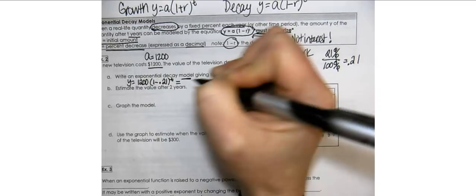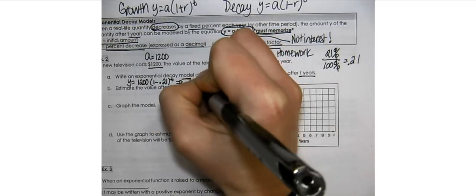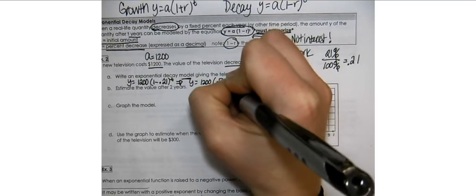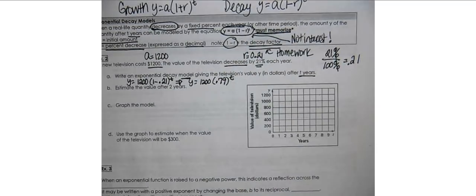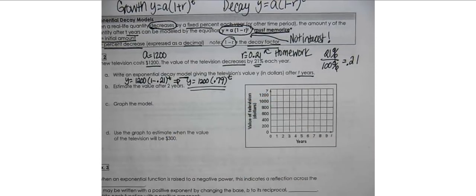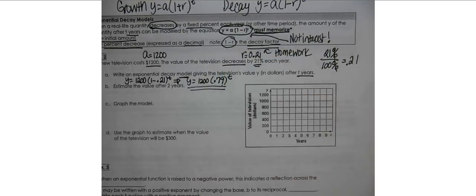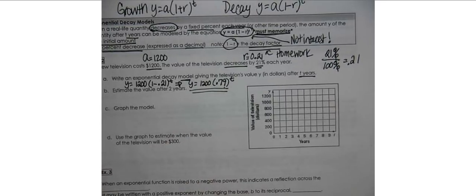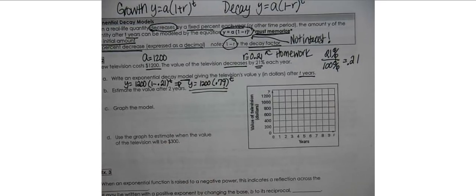Or we can write it as y is equal to 1,200 times 0.79 to the t power. I think that the best way to write it is as simple as possible without that minus sign. So what you're going to see is a decimal that's going to be less than 1. If you ever see a decimal less than 1 inside of that parentheses, that indicates that you're talking about decay or decreasing, an exponential decay model.